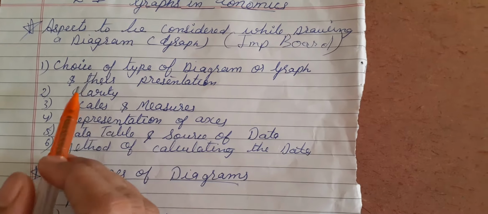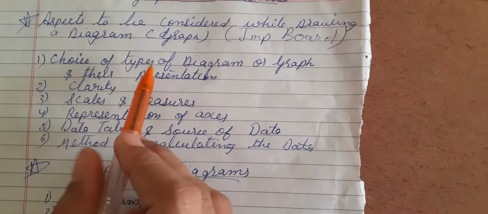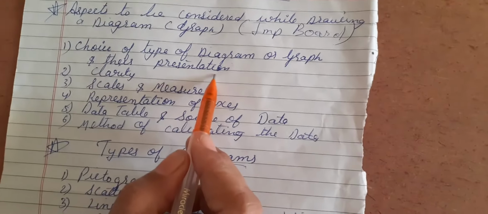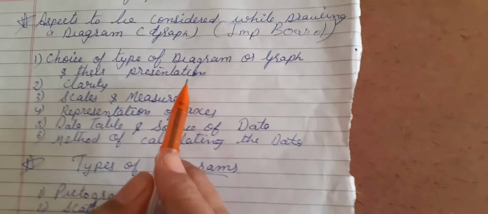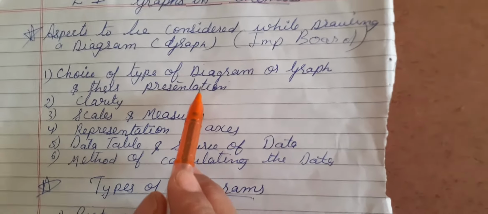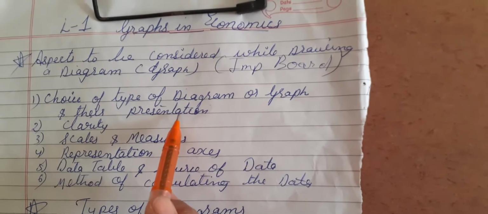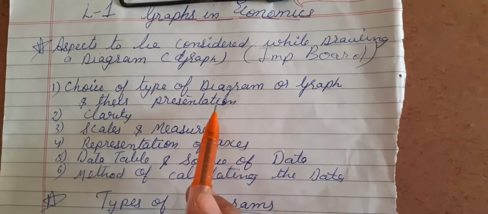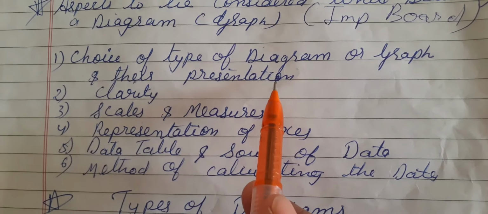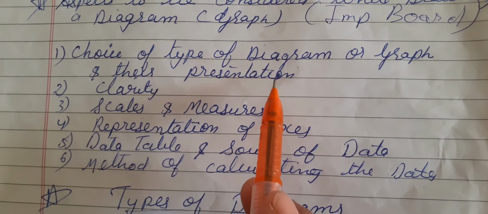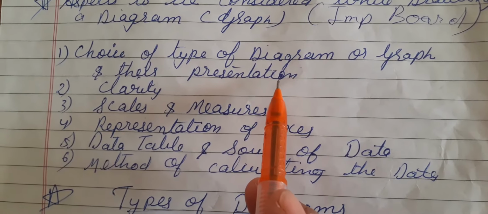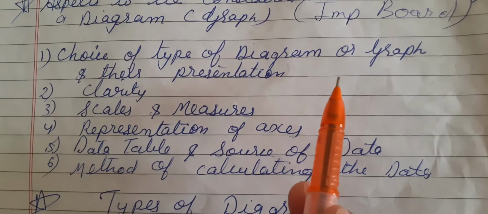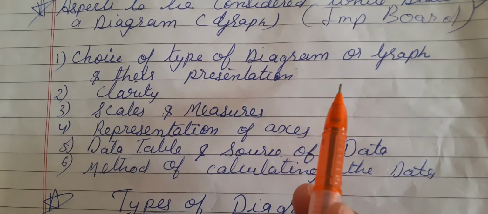So the first point here is choice of types of diagrams or graph and their presentation. It means you have to choose the right type of diagram or graph, clear, which looks more effective. As we have seen in statistics, we have already studied different types of graphs and diagrams. In that you have seen that for one type of data you can make 3-4 types of graph for the same data. Clear students?